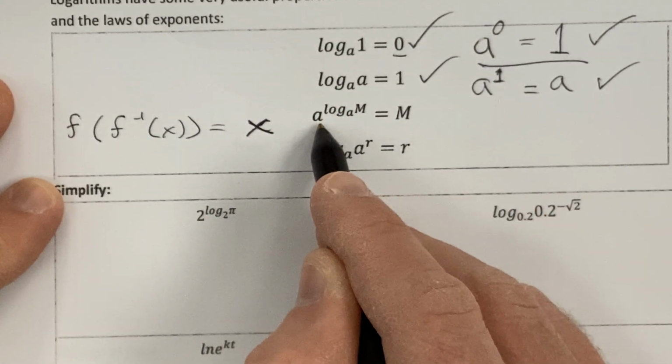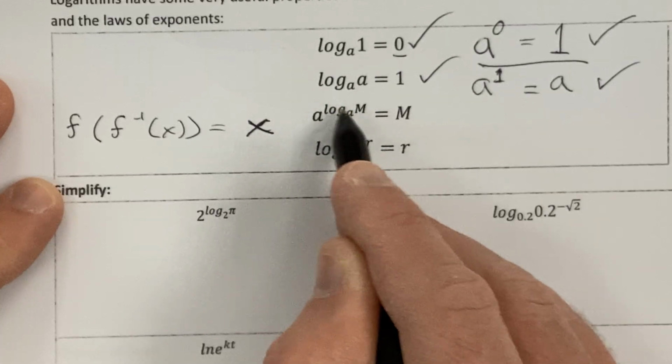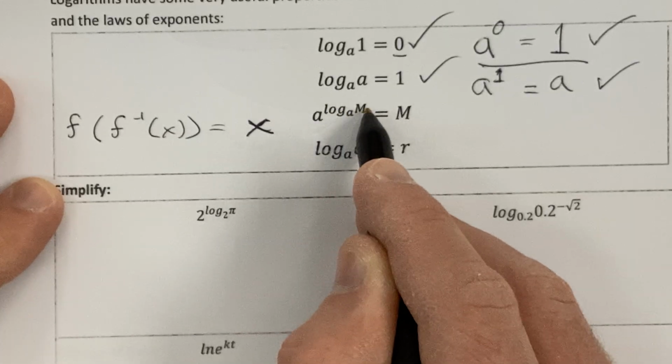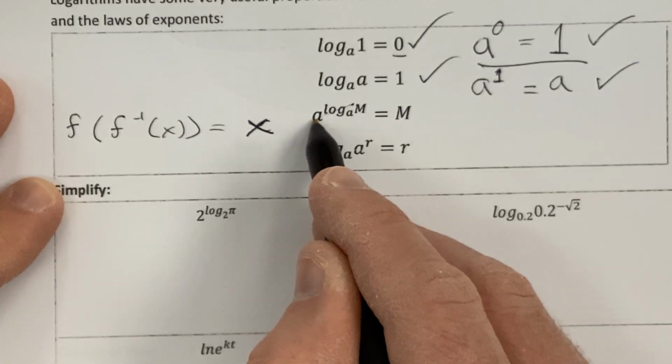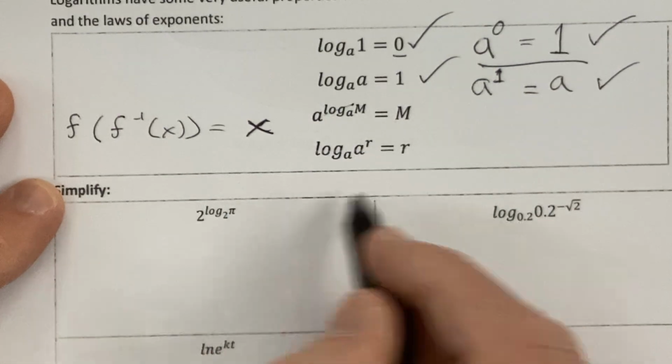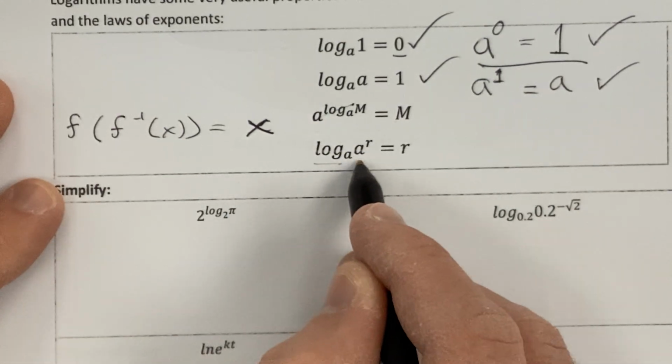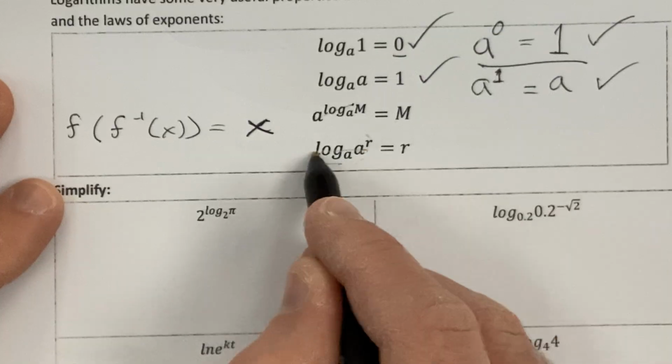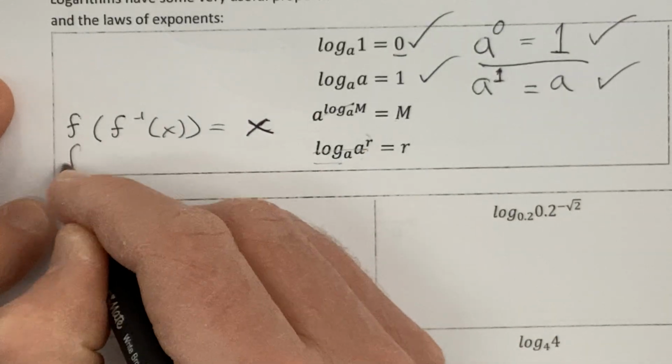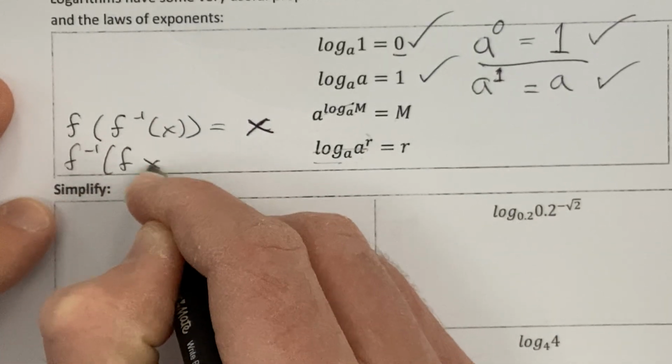So that's what you're seeing right here. An exponential, a to the power of, is being composed with log base a of m. And so these are literally canceling out and just getting you m. Same thing works the other way. You can take the inverse function and compose it with the exponential, and again, they should cancel out and get you the r. So that's all you're witnessing right there.